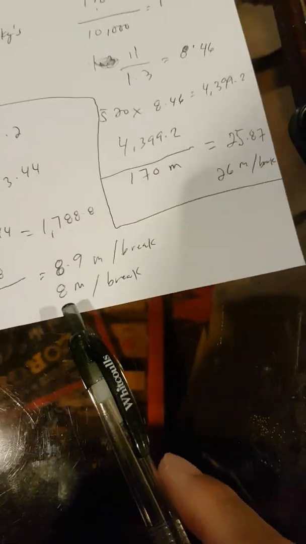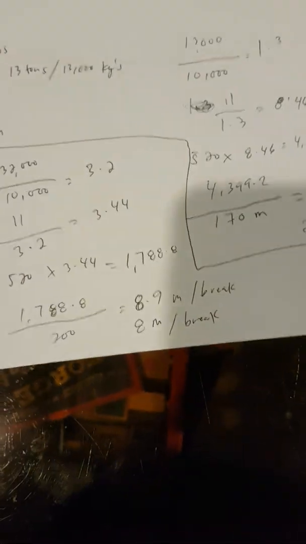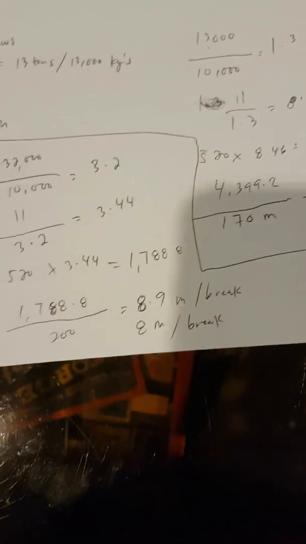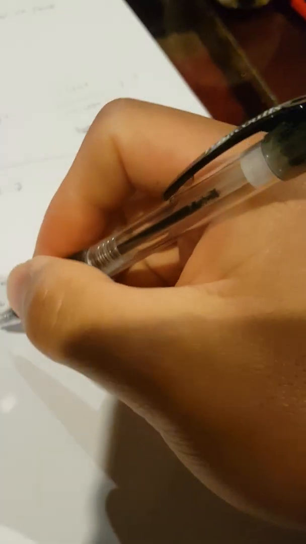So how do you determine 8 meters per break when you have fodder beet? Because fodder beet, as they plant them, they have rows. Normally this is how they plant fodder beet, in rows like this, and then another over here. It's not like kale.